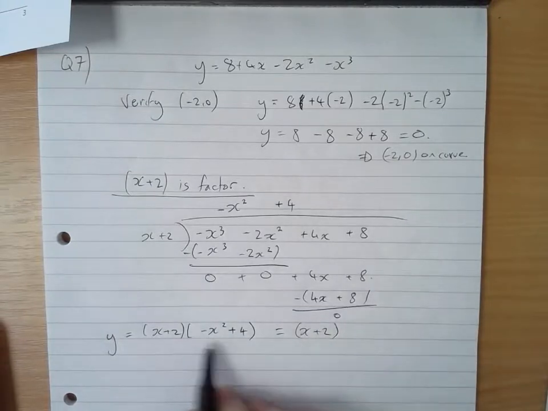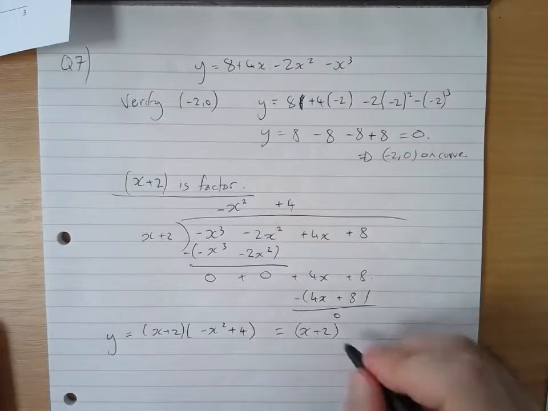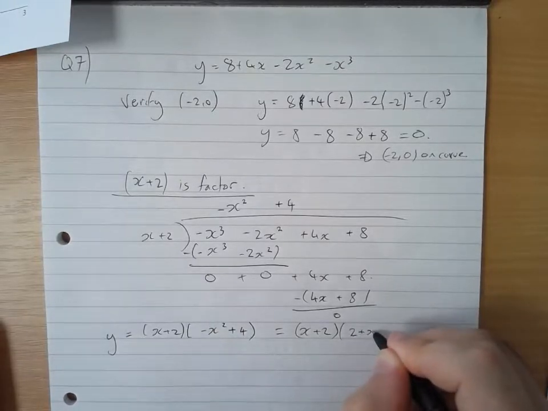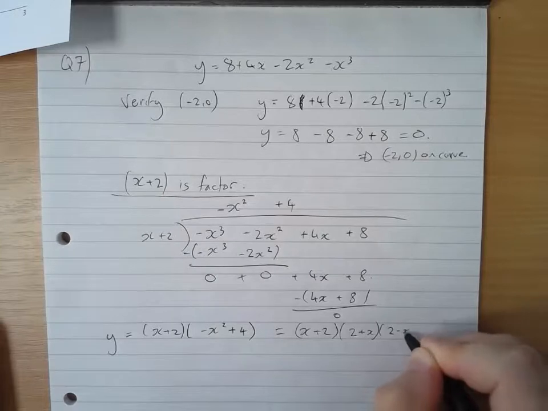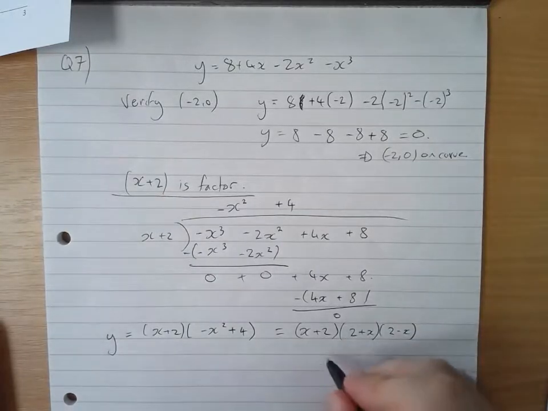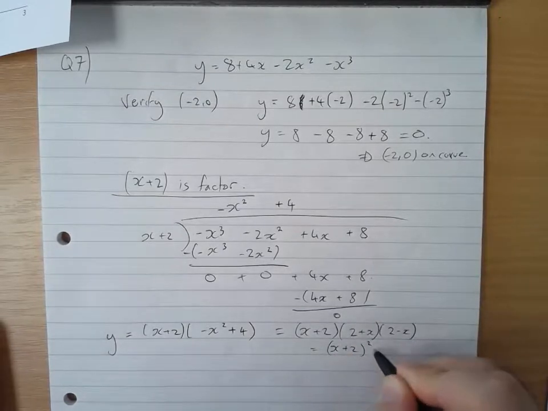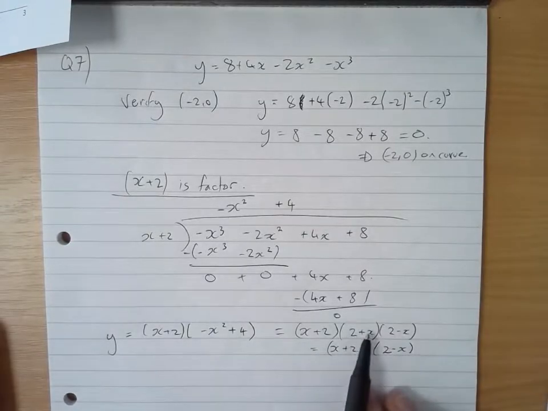We can factorise this using difference of two squares. Imagine it was 4 minus x squared. This would be 2 plus x, 2 minus x. So we can see here we've got x plus 2 squared, 2 minus x, because this is exactly the same.